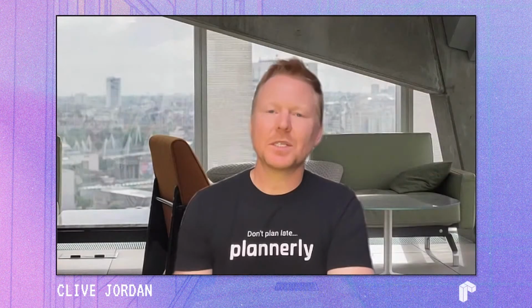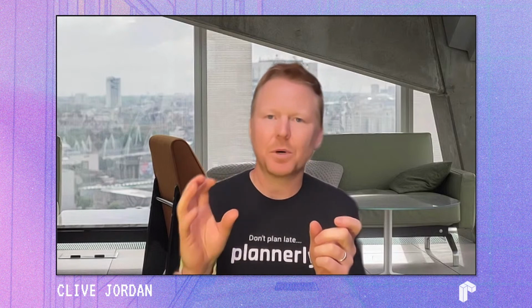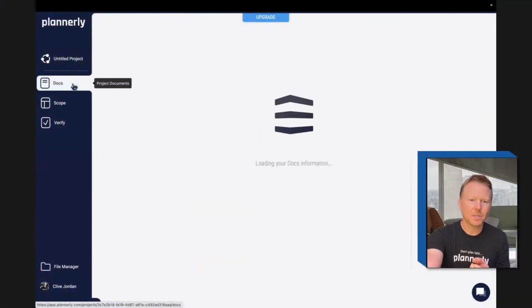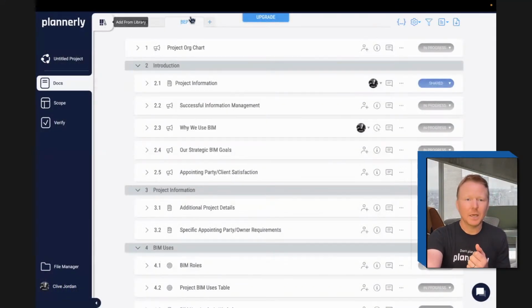From BIM Doctor: what type of document, something signed, do you use to make sure all appointed parties will be obligated to follow the BEP? So the information protocol is essentially that language that says how to use these other aspects. You've got exchange information requirements and BIM execution planning, and then you've got an information protocol which allows you to understand. If I go into the docs section, it's a document.